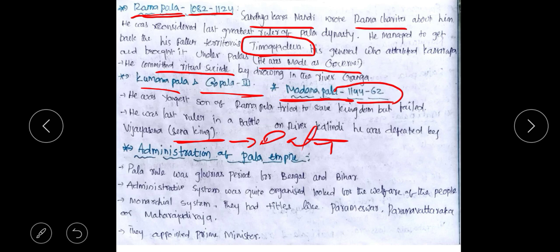The first three rulers are important. The whole power was raised by the first three rulers, and it was stagnant during the other Pala rulers. Coming to the next section, dealing with the administration of the Pala empire, which is one of the important things to be remembered. The Pala period is considered a glorious or golden period for Bengal and Bihar. Now Bengal and Bihar got their own identity, a particular history.